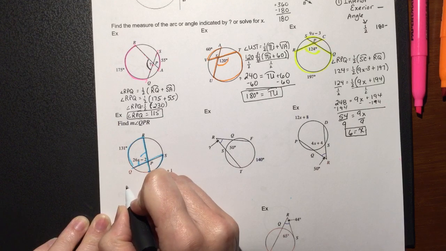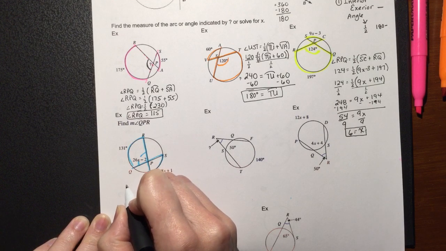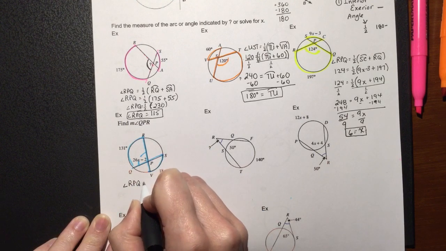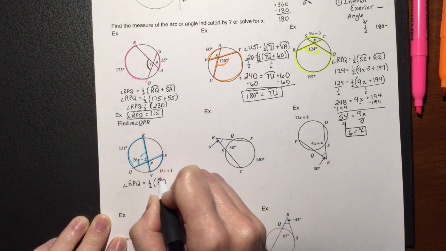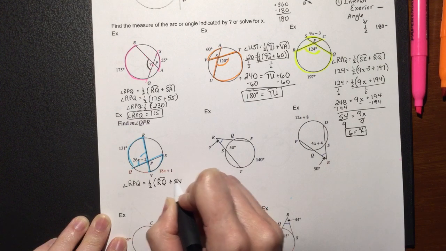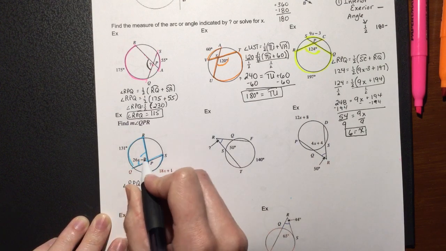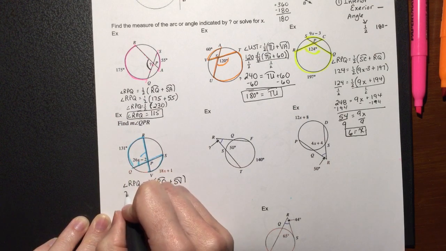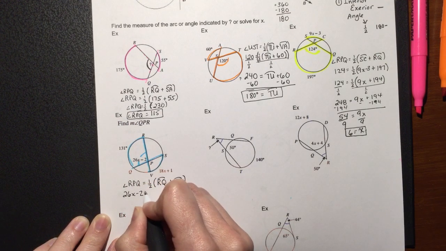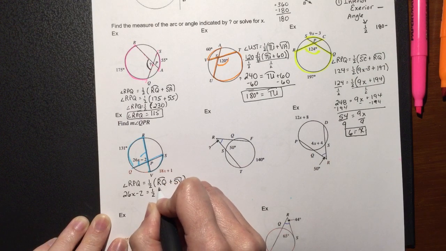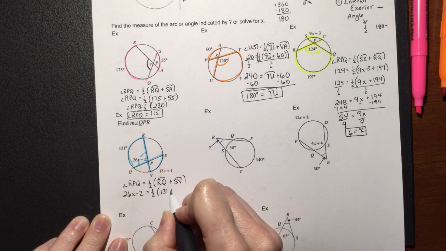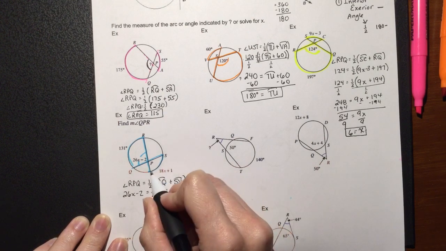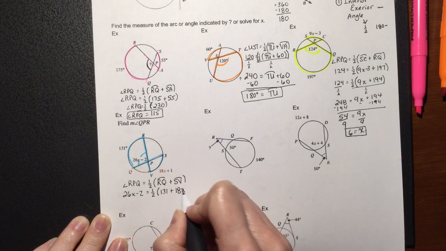So using the interior angles of a circle theorem, the interior angle RPQ is going to be equal to 1/2 of the intercepted arc. So intercepted arc is RQ plus arc SV. So angle RPQ, looking at that picture, we know it is 26x minus 2, is going to be equal to 1/2 times RQ has a value of 131 plus the other arc SV, 18x plus 1.